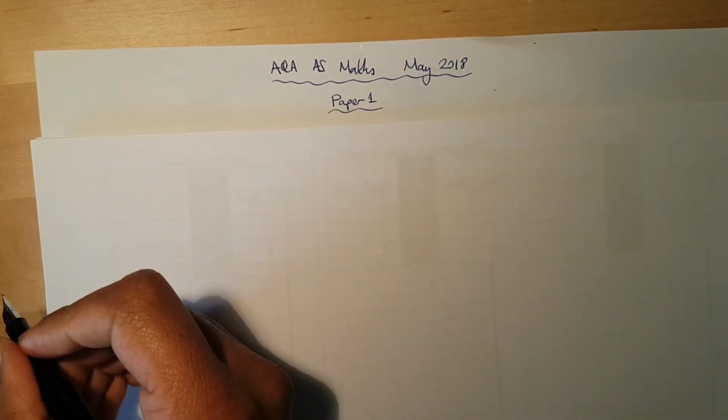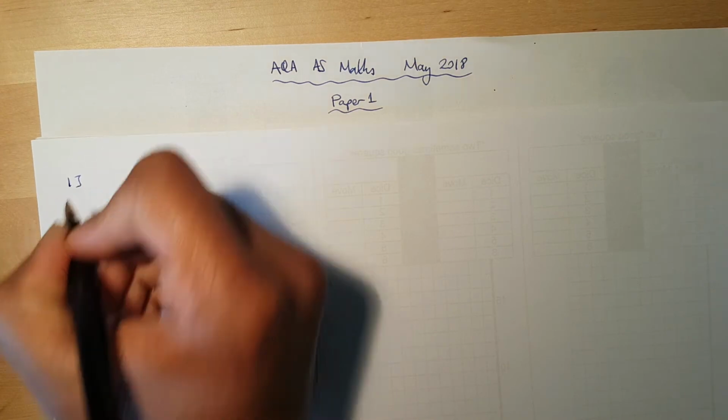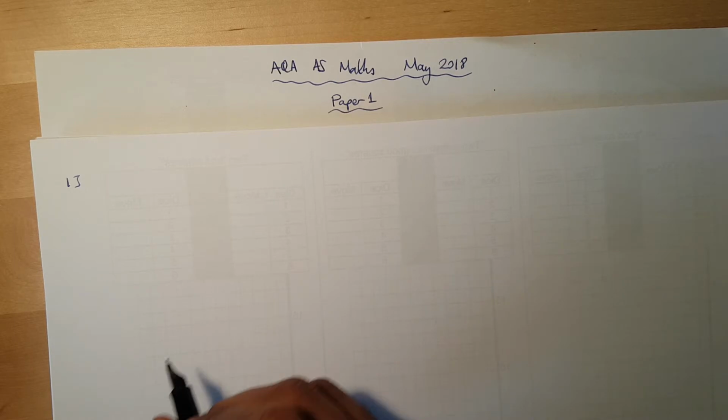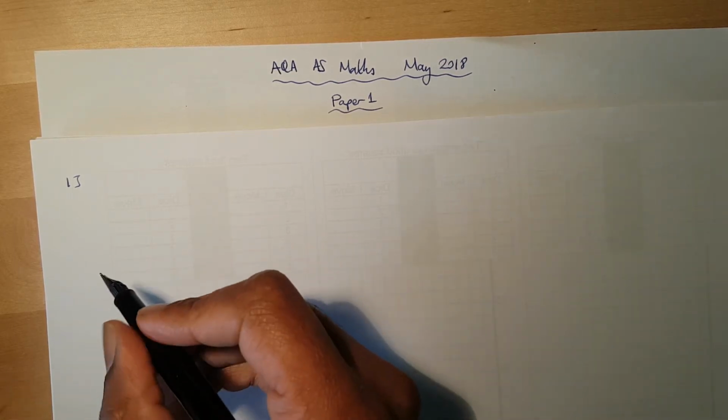This is the AQA AS Maths papers from May 2018, paper 1. We're on question 13 from the mechanics. We're told a vehicle which begins at rest at point P is travelling in a straight line. We're told that for the first 4 seconds we have constant acceleration of 0.75 meters per square second.